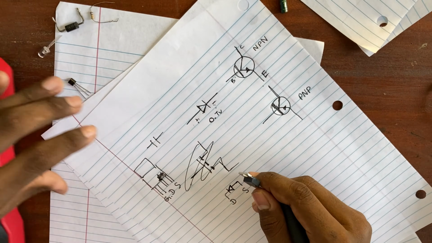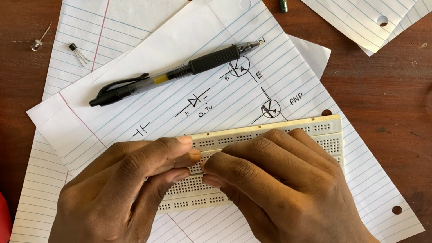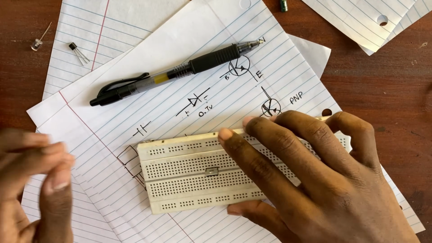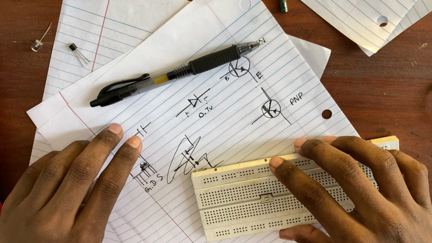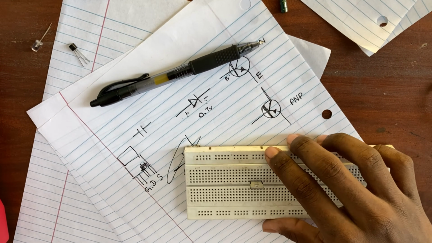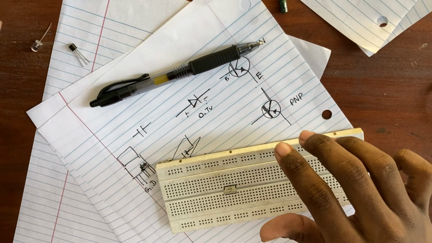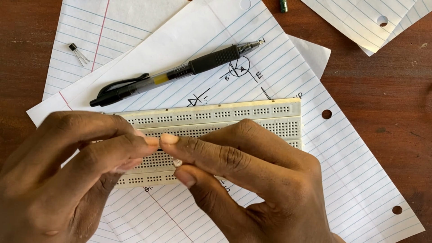So let's try using a MOSFET. As I said, there is a capacitor, and the MOSFET doesn't require any current to flow through the gate pin, so it holds the position when I turn it on.